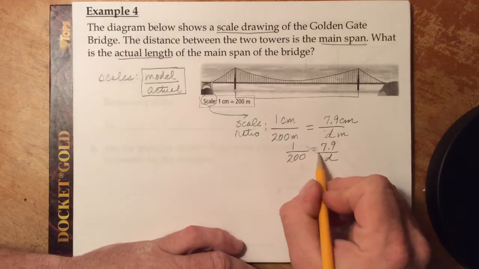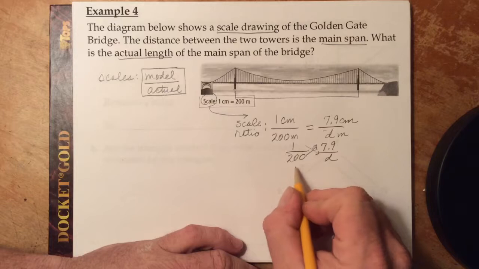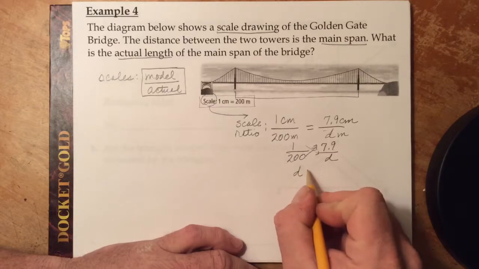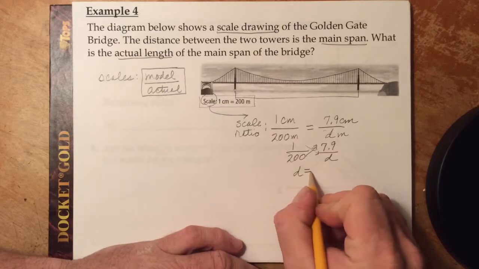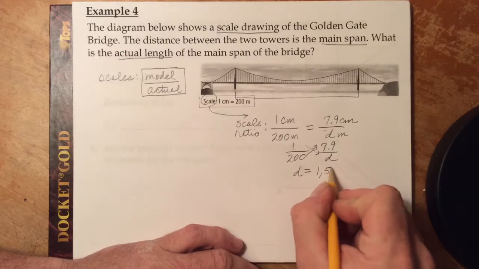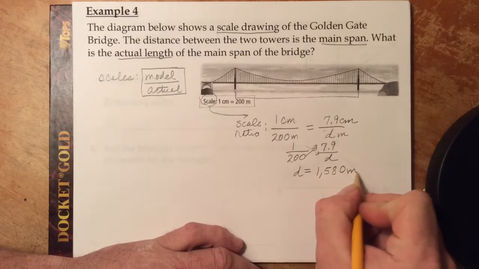Then we cross multiply or use cross products. We get 1D, or D, equals, multiplying 7.9 times 200, we get 1,580 meters.